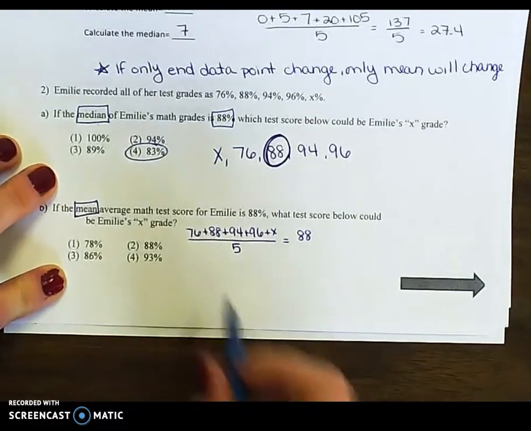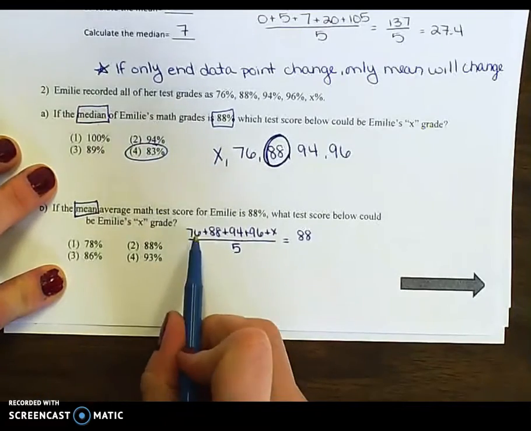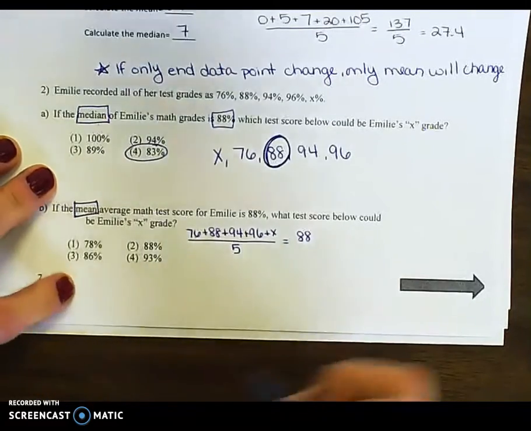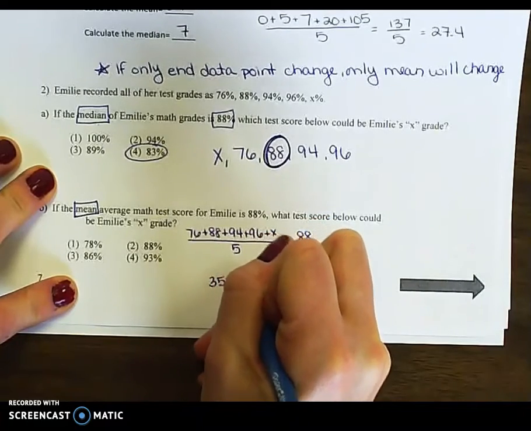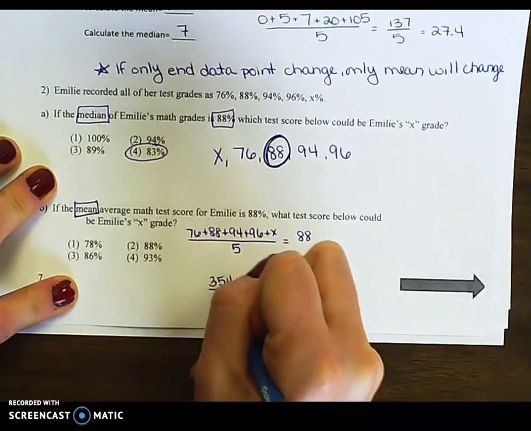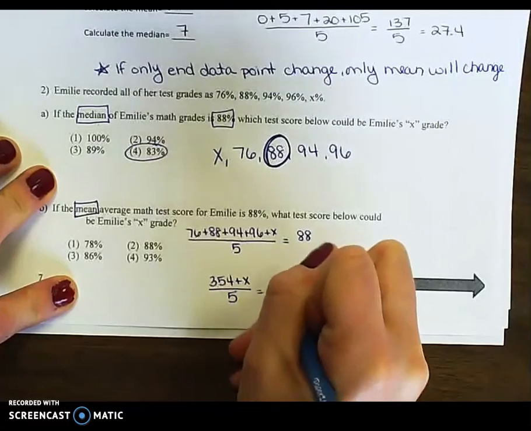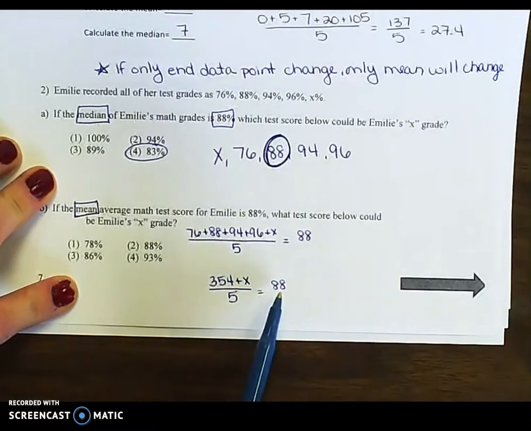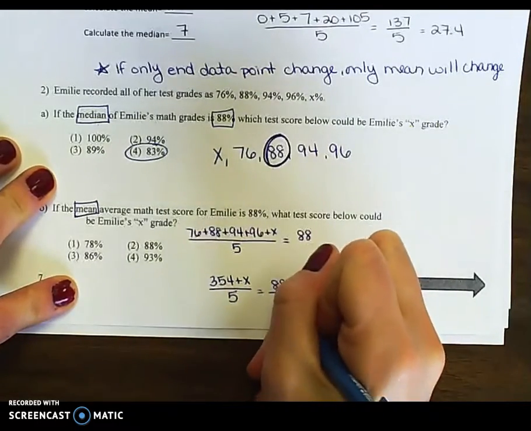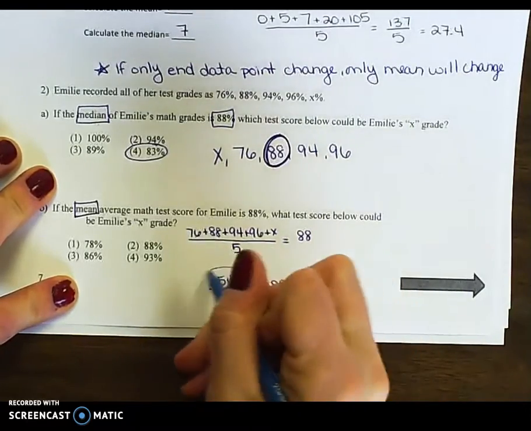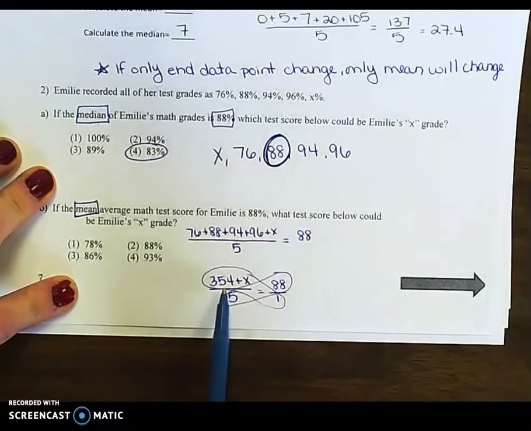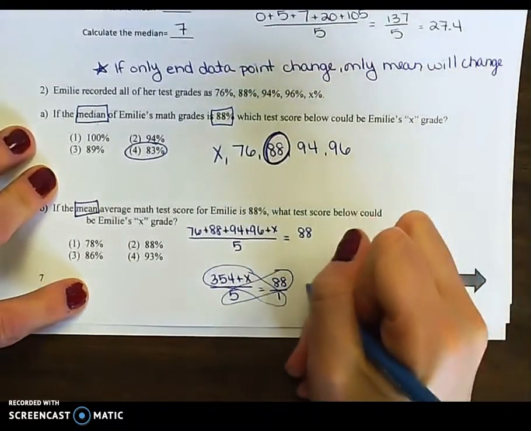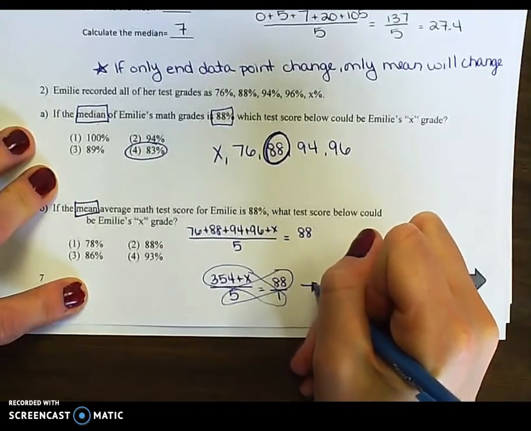All right, I'm going to simplify this. I'm going to add these 4 tests together, and when I do that, we get 354 plus X all over 5 equals 88. Now I have a fraction equal to a whole number, so I'm going to put this whole number over 1. And now we can cross multiply to solve for X. A binomial times 1 is going to remain the same.